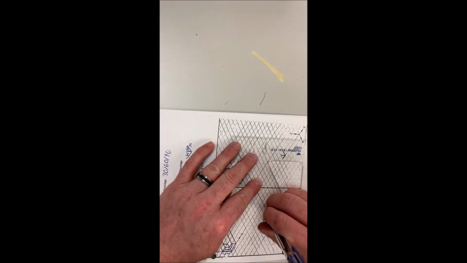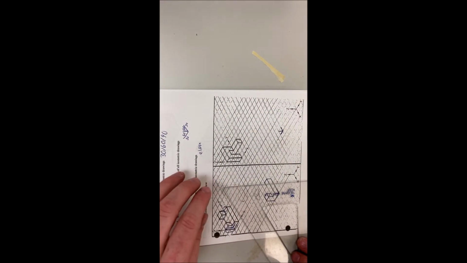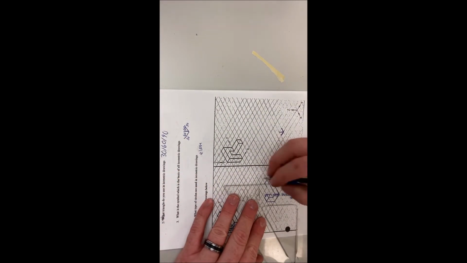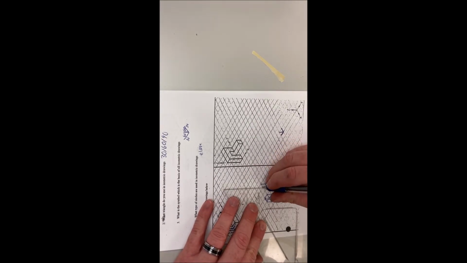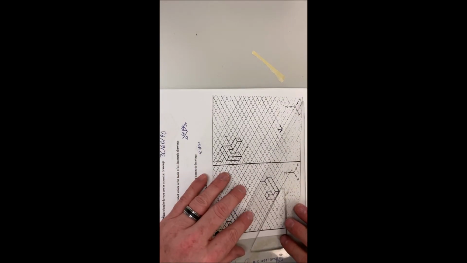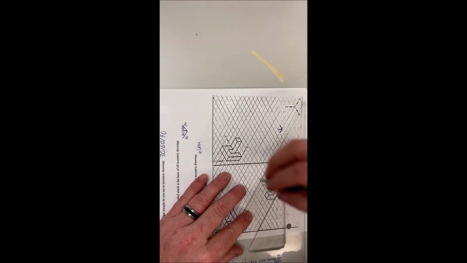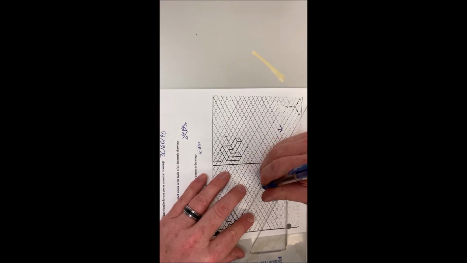I'm going to go down this way. Next, I'm going to go up one here. Back one here.